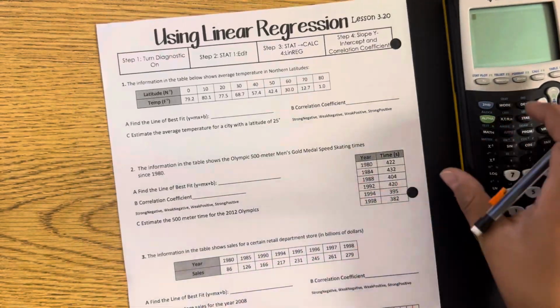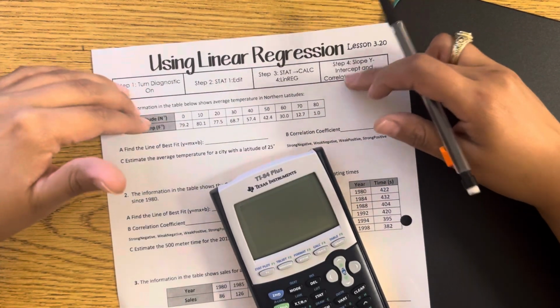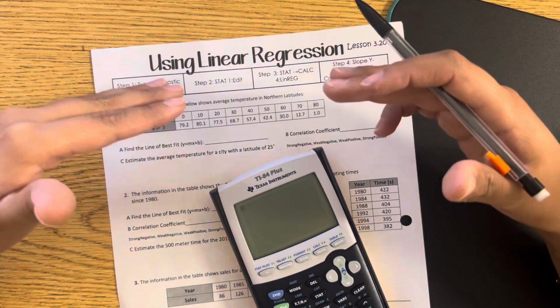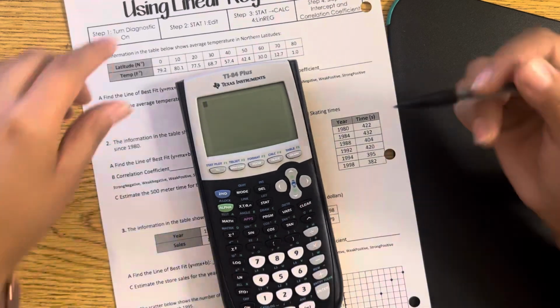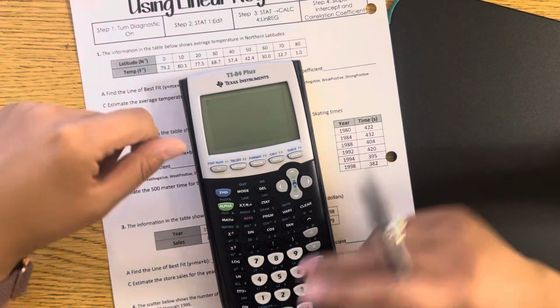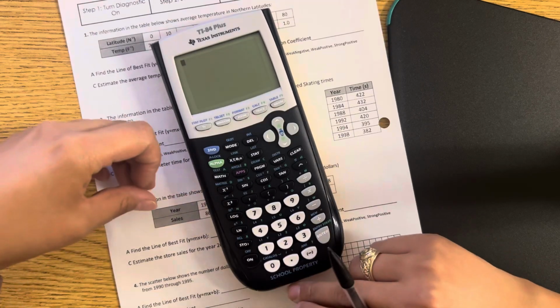Okay, so I'm just going to jump to the back of the notes. What you have to do, so if you notice, think about a table, what we've done in the past. Anytime you're given a table, we're going to use stat. That's our go-to. But before we use stat, we have to turn on what's called our diagnostic. Lots of ways to get there, but the quickest way is you click second.